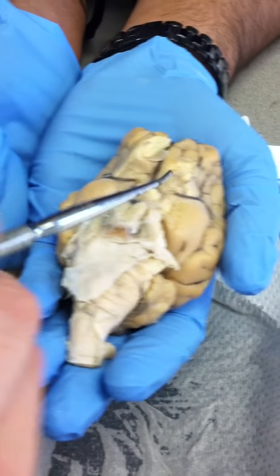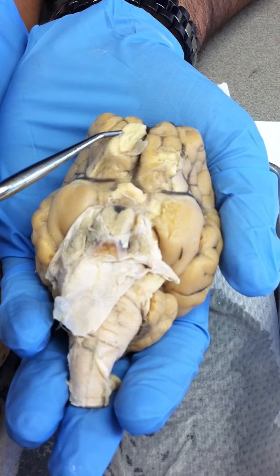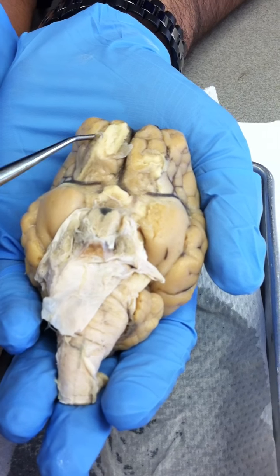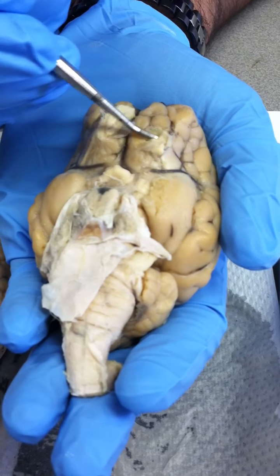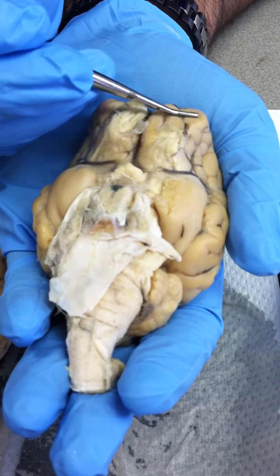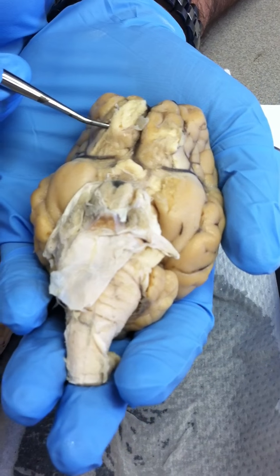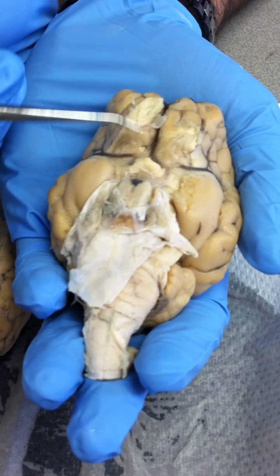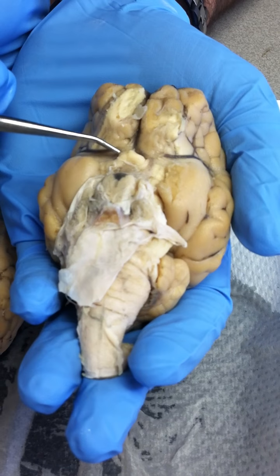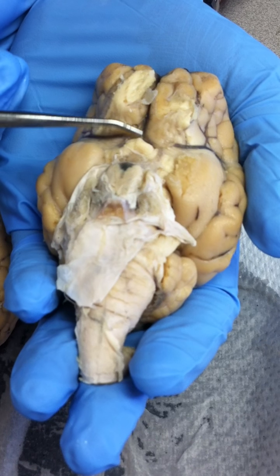Where's the olfactory? Wasn't it around here? What is this whole thing right here? It'll be on both sides. You see how here it's cut off? But it should be on both sides, because there's always a right and a left. Right after that, we have the optic nerve, which isn't there right now. It's cut off, so it would be extending from here.